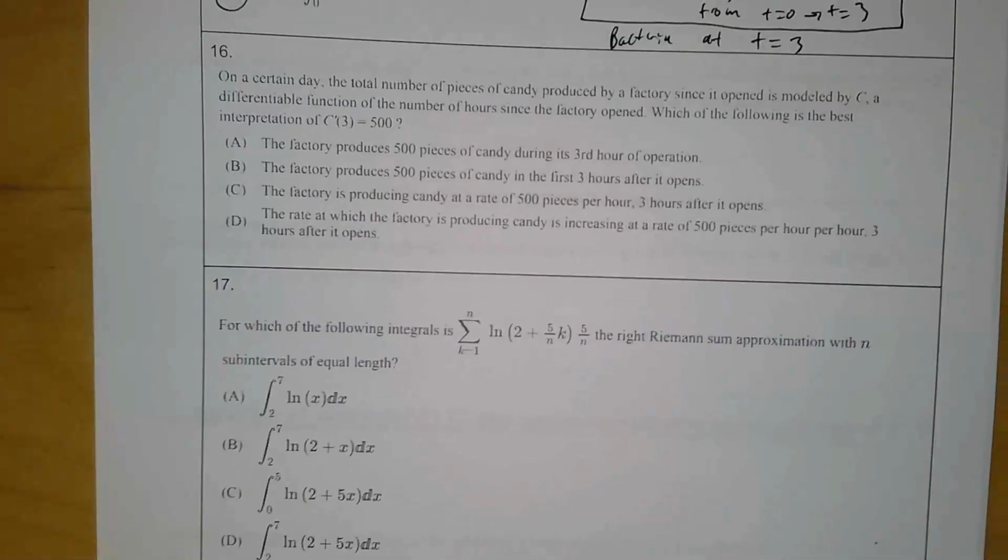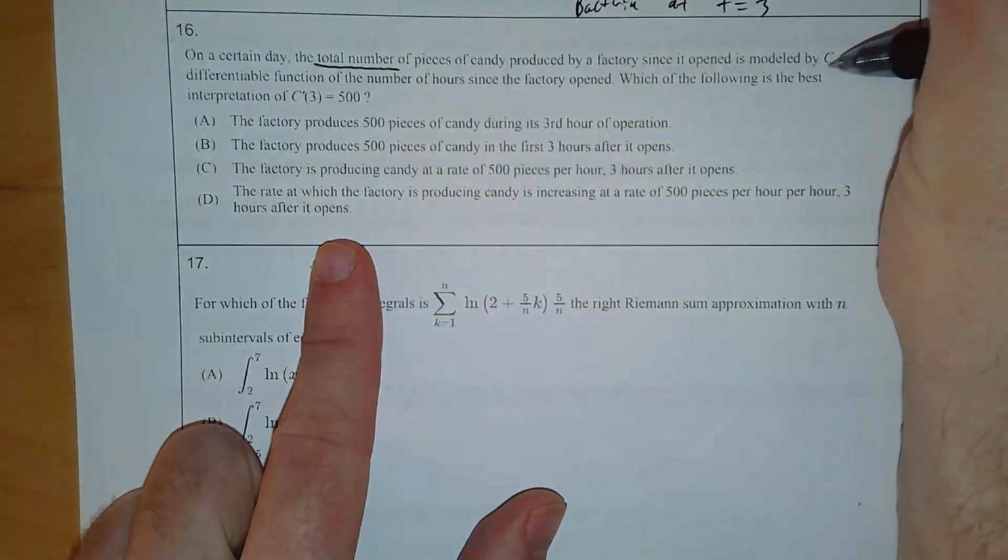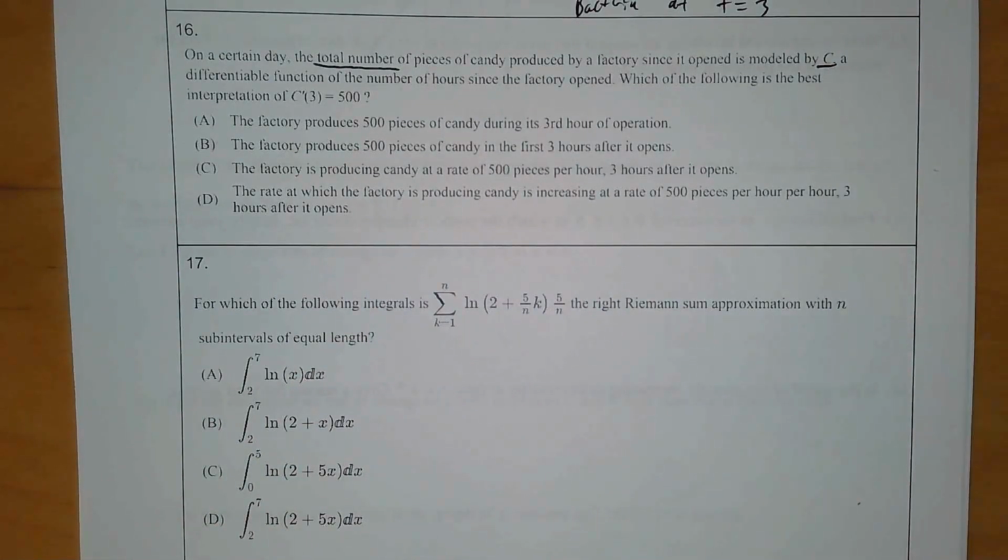Okay, nearly there. 16. On a certain day, the total number of pieces of candy produced in a factory since it opened is multiplied by C. Okay, this is important. So when you're reading it, look at total number. This is multiplied by C. A differentiable function of the number of hours since the factory opened.